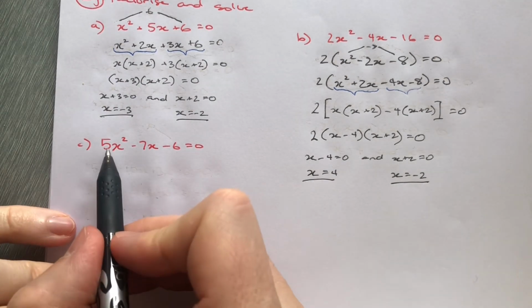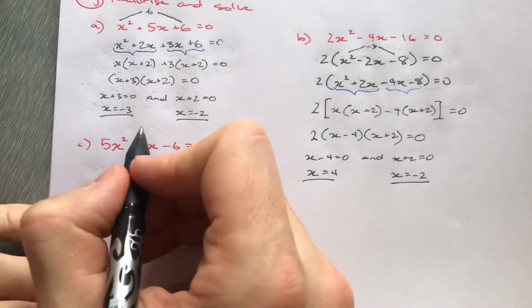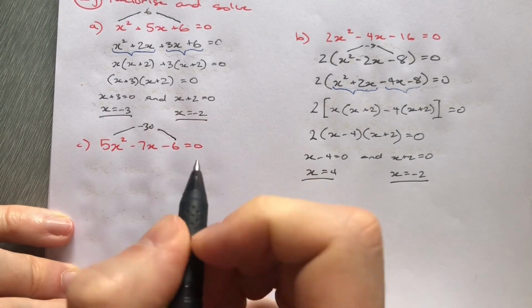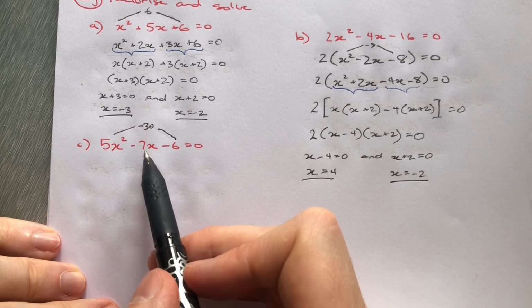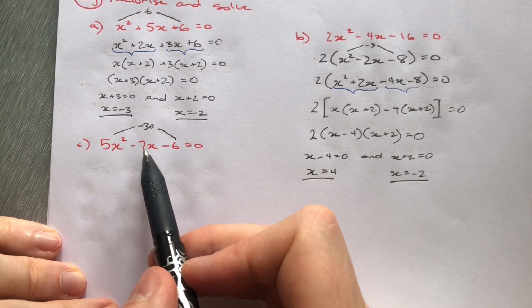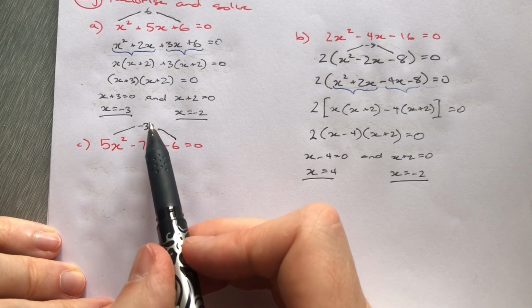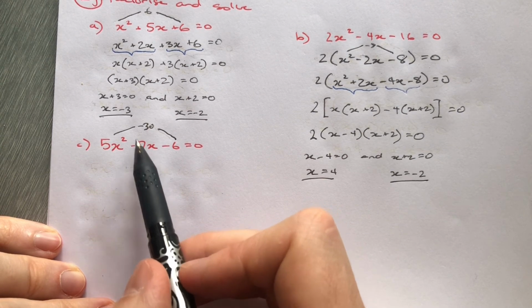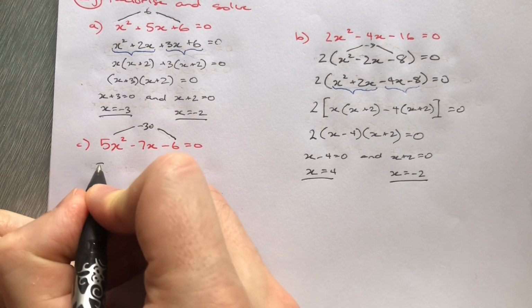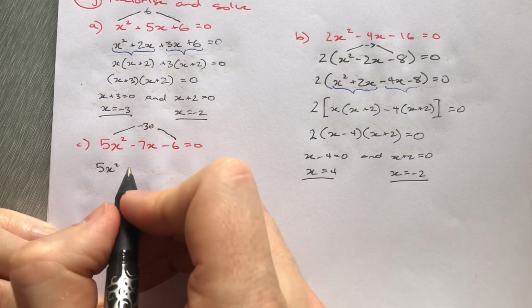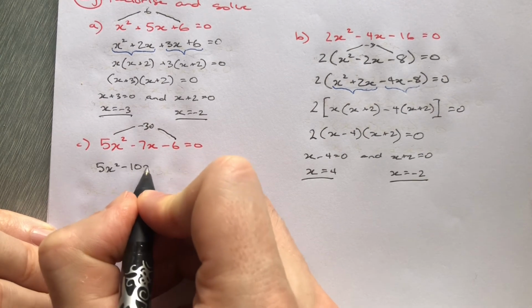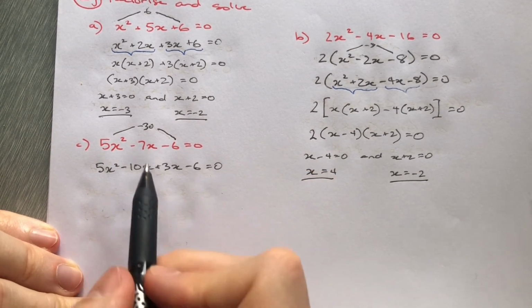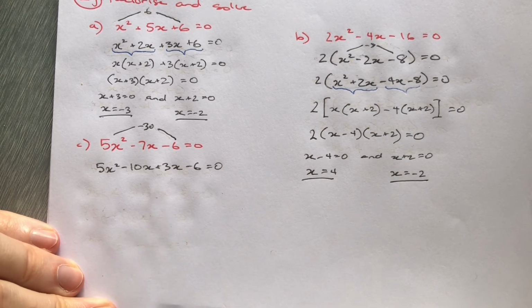So we want the factors of a times c that add to make b. So factors of minus 30. Factors of minus 30 that add to make minus 7. Minus 10 times 3 gives us minus 30. Minus 10 plus 3 gives us minus 7. So that's what we're after. Minus 10x plus 3x. There we go, we've split that middle term. Hopefully we can see it's the same thing.